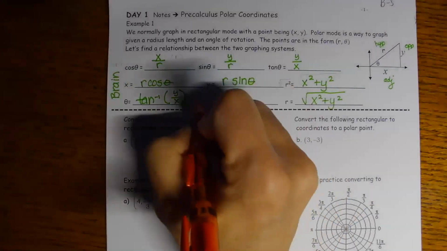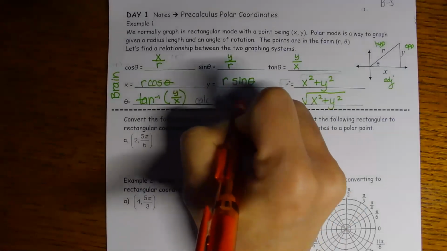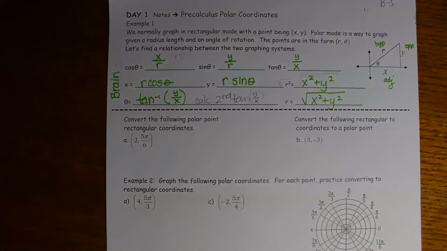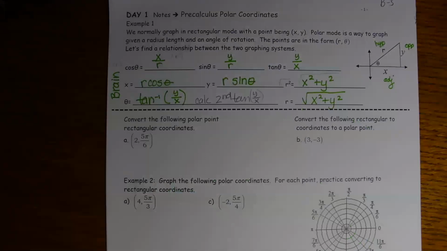Your calculator, how you type that in is what? Second tan y over x. You won't need your calculator today because I'm going to give you ones that you have memorized off of your chart. So you won't need a calculator. Your calculator won't be good because I want you to use a radical answer and your calculator is going to give you decimals.